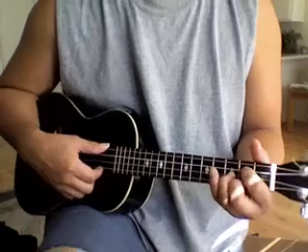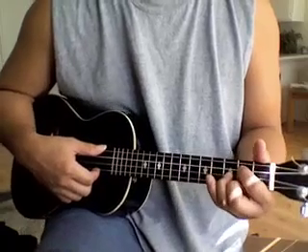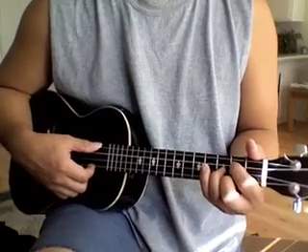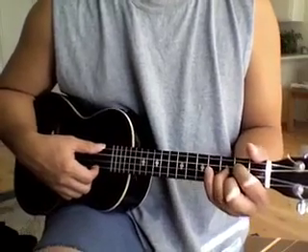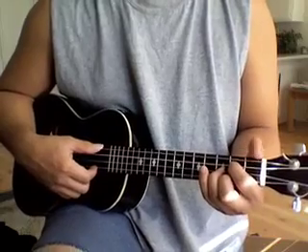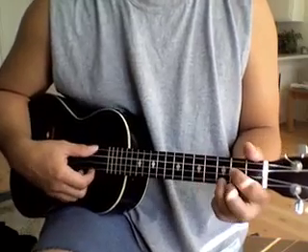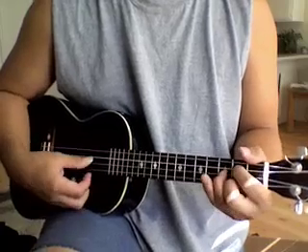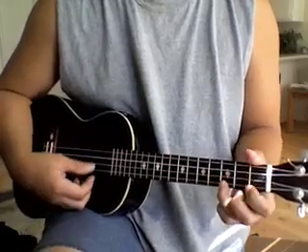Okay, we're going to talk about Hawaiian Vamps today. This is so easy, and this expands on Ukulele Theory 101, where we talked about the 1 chord, 4 chord, and 5 chord. As you already know, in the key of C, C is the 1 chord, F is the 4 chord, G is the 5 chord, C is the 1 chord.